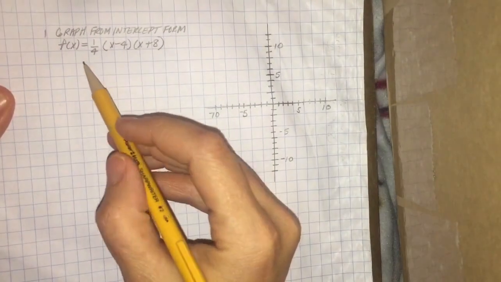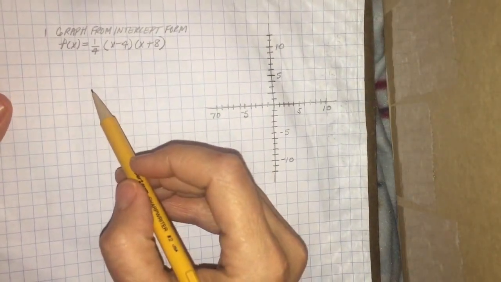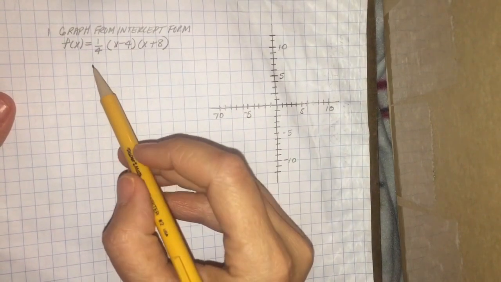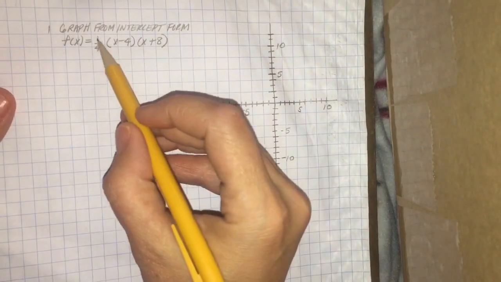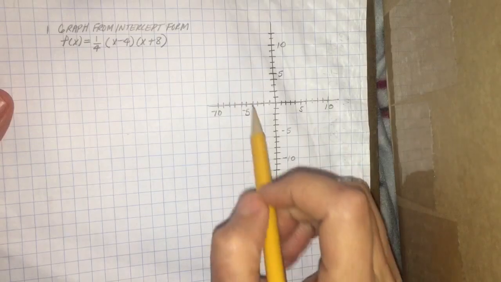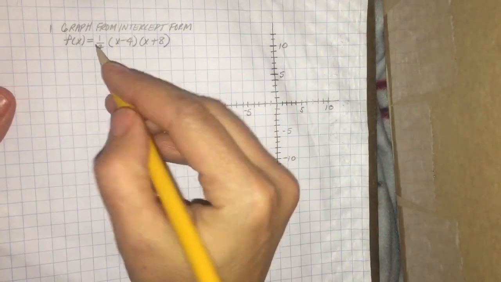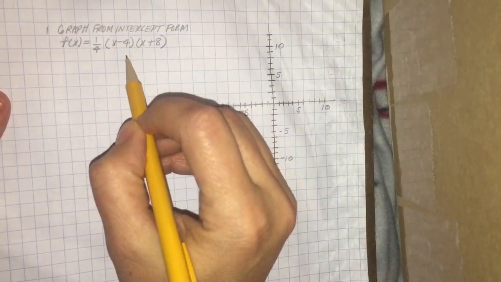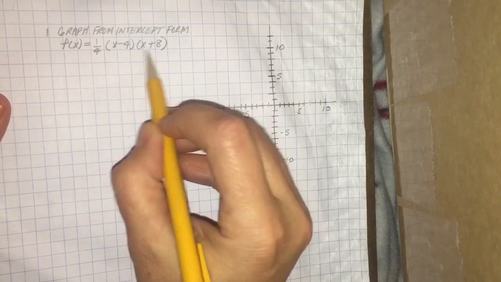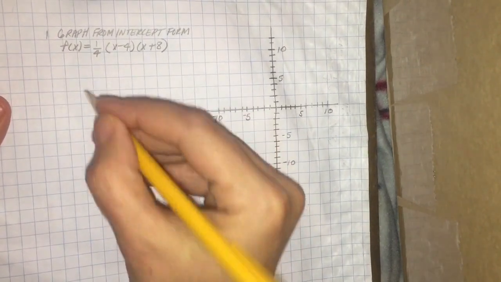So in this example, we're going to be graphing a quadratic equation from intercept form. And remember, a quadratic equation is in the shape of a parabola. Intercept form is when we actually have the equation factored out into two binomials, as you see here.